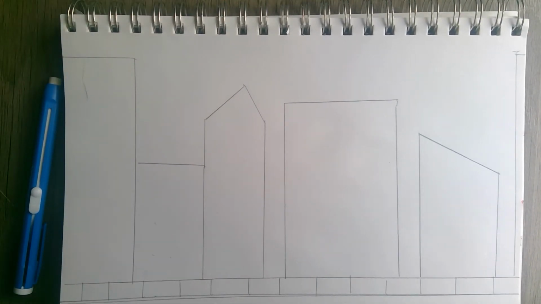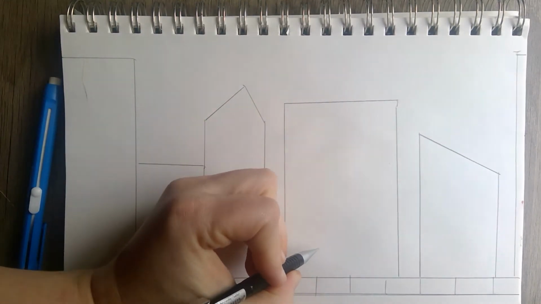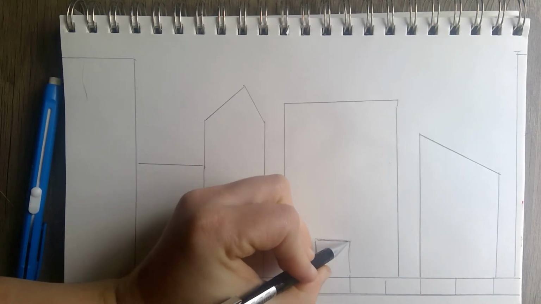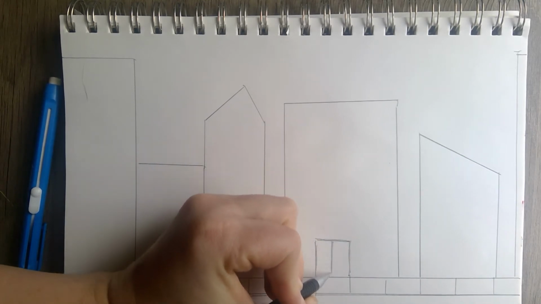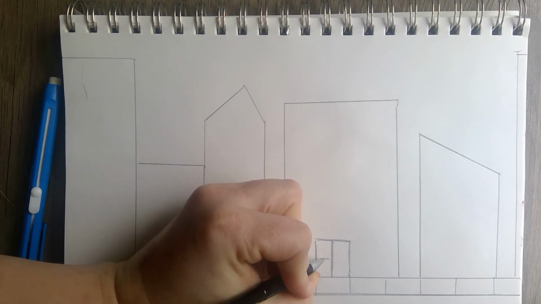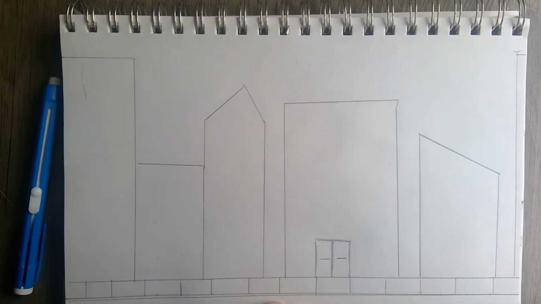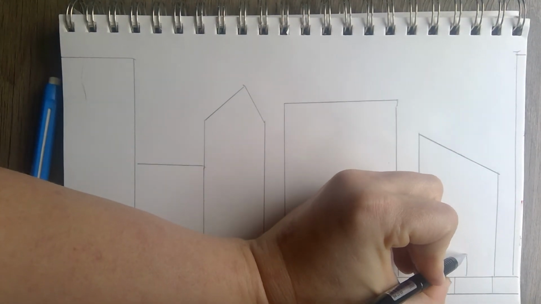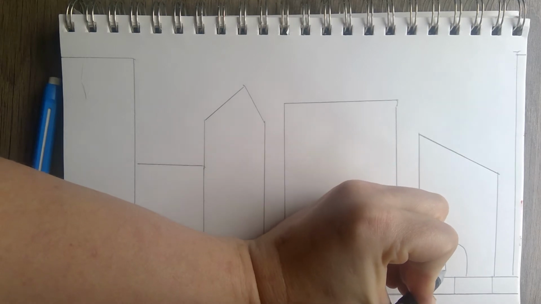Now we're going to add our details. That could be windows, doors, or even people in our buildings. There are different types of doors that you can make. You could make just your typical square doors. Maybe your door is a double door where they have a push and pull bar right in the center. Maybe you have a unique door to go with a unique building and it has an archway.